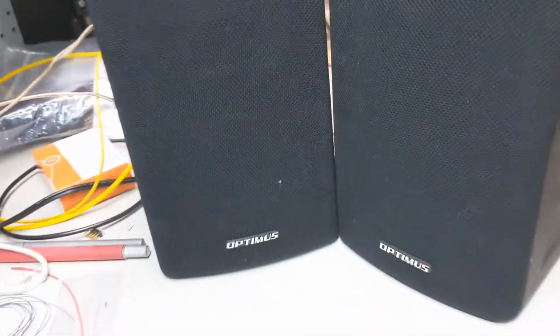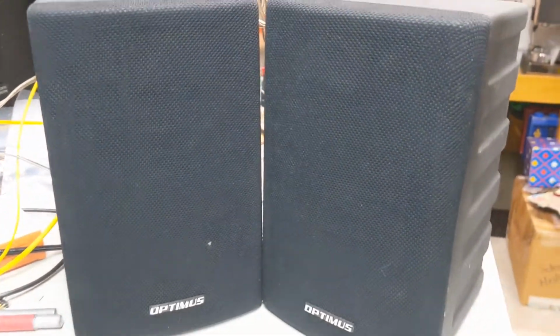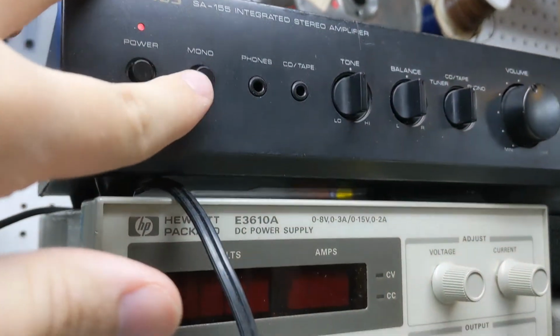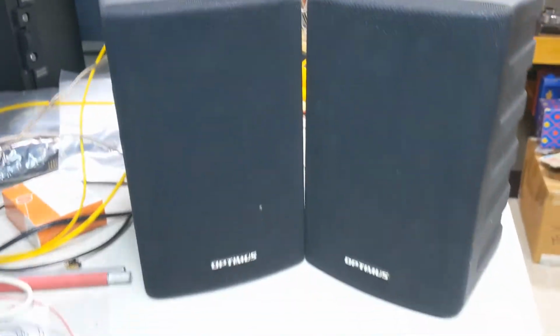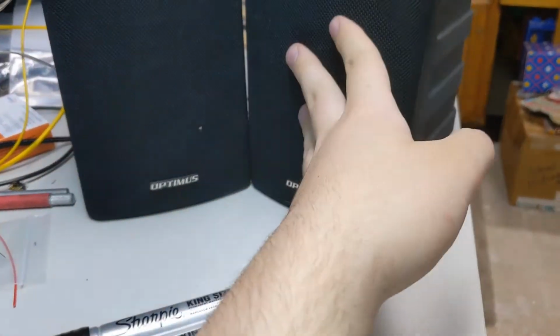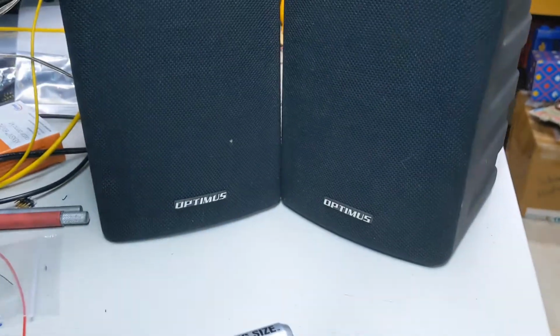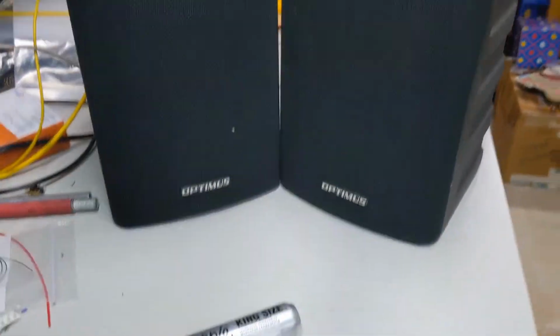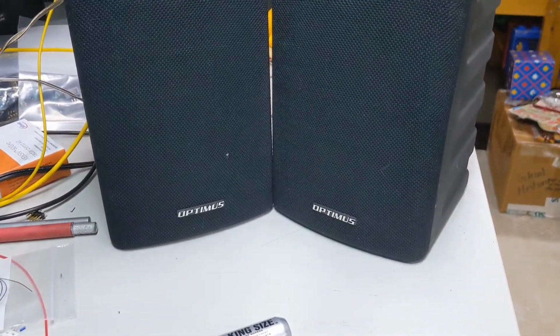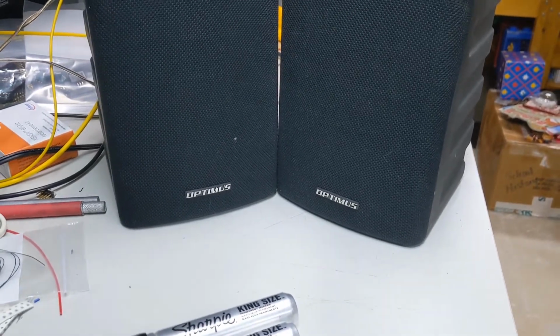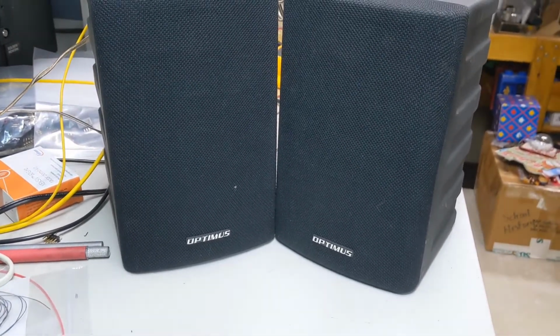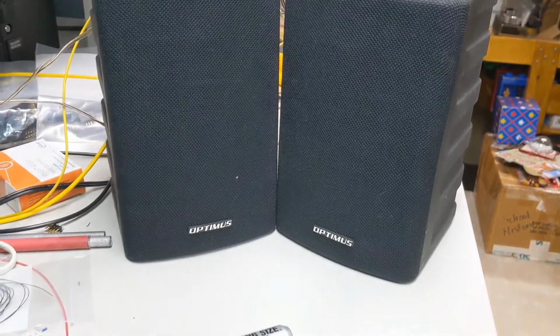Alright. Hopefully you can hear that. Now I'm going to press the mono button, which in this case is going to turn on this other speaker. You should hear that it's about 2 times louder if I wired it up the right way. Okay, I did it right. I'll turn it off again.